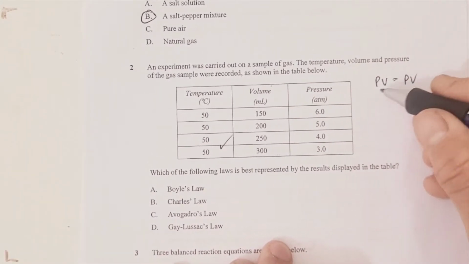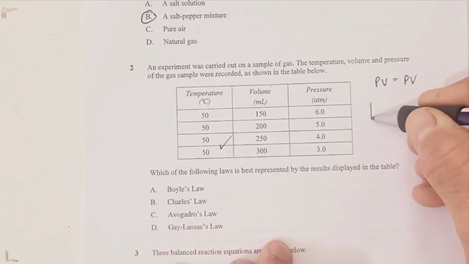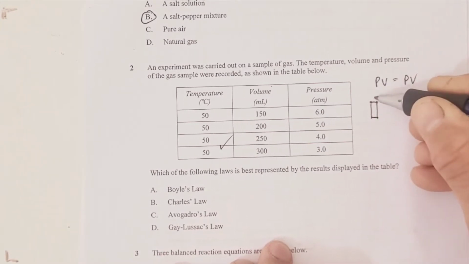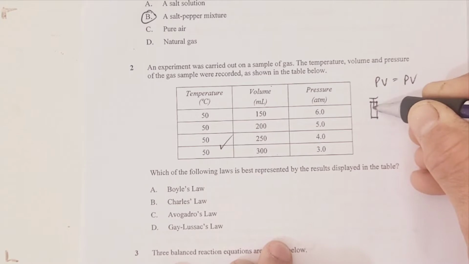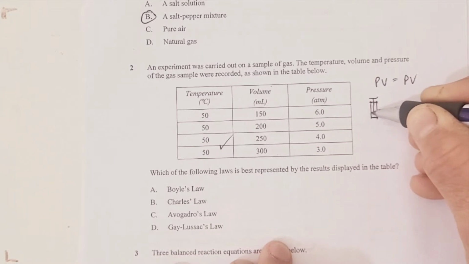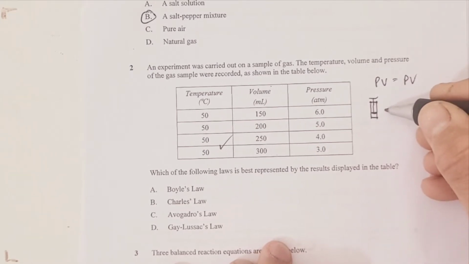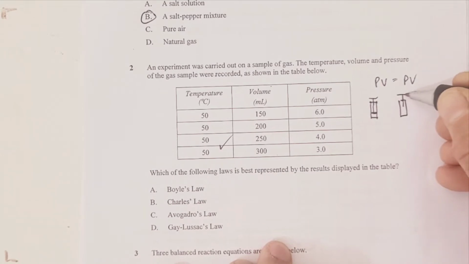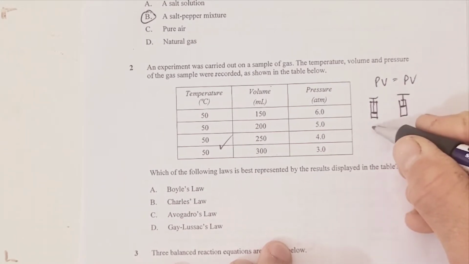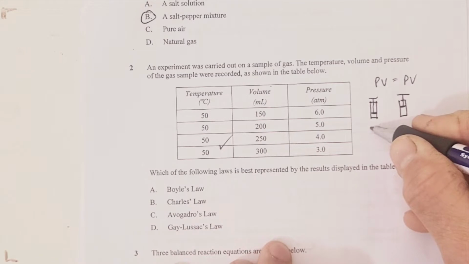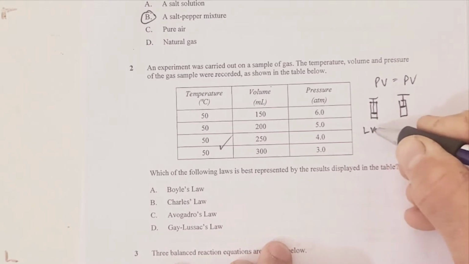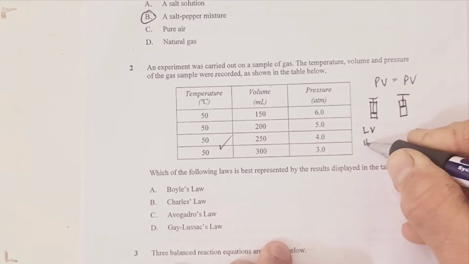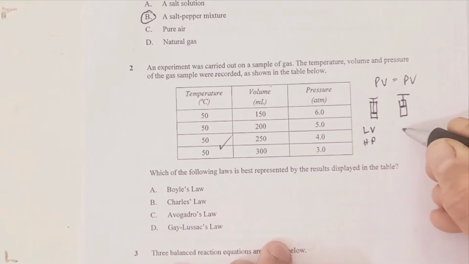if you remember that. Now, if you think of an example like a syringe, if you press down hard on that, low volume would equal high pressure, right?